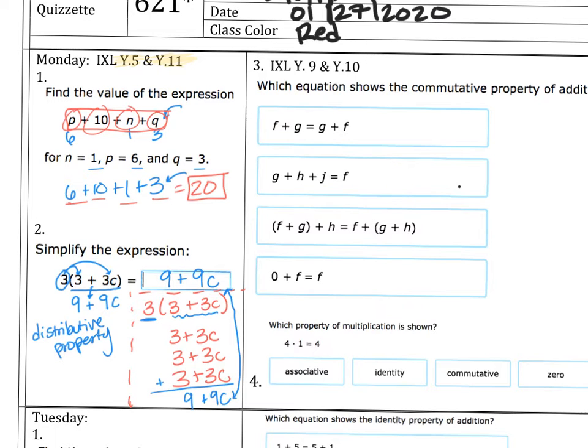All right, so number 3. Oh, by the way, number 3 is also on IXL. So number 3 is Y9 if you have an IXL account, and Y10. So you can practice more.